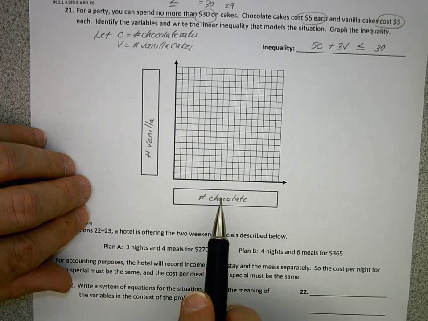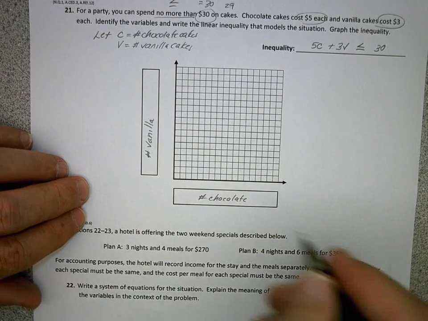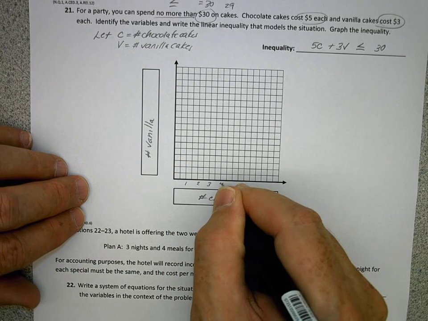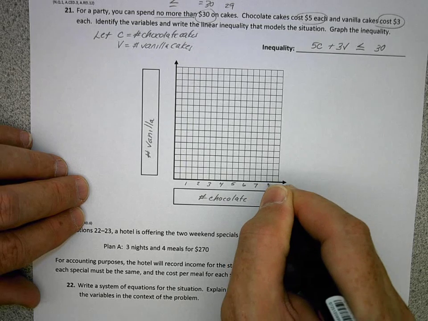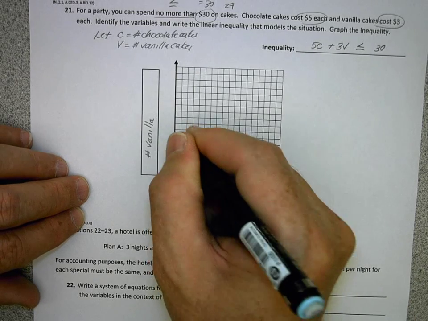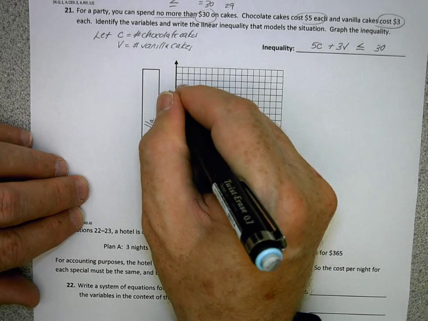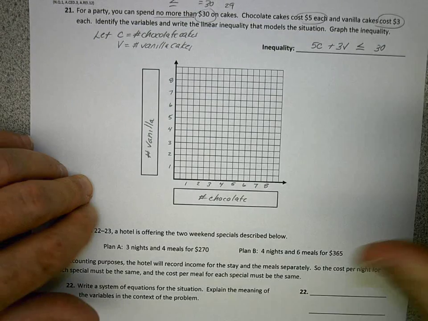If I want to spread this out a little bit better, I'm going to go 1, 2, 3, letting every 2 spaces equal 1, just so that I use up the graph a little bit better. And same here, 1, 2, 3, every 2 spaces. If you did every 1, that would be fine. Your graph would just be smaller. You'd like to try to use as much of the graph as possible.